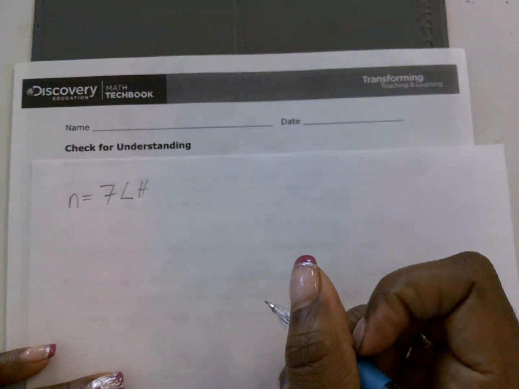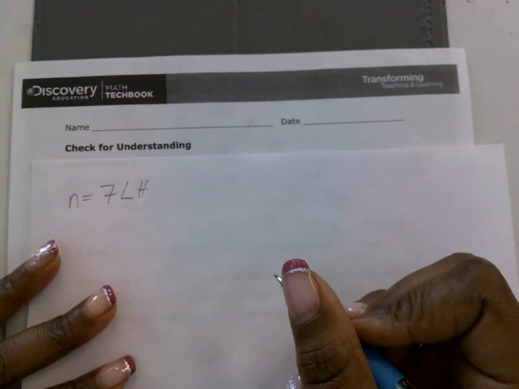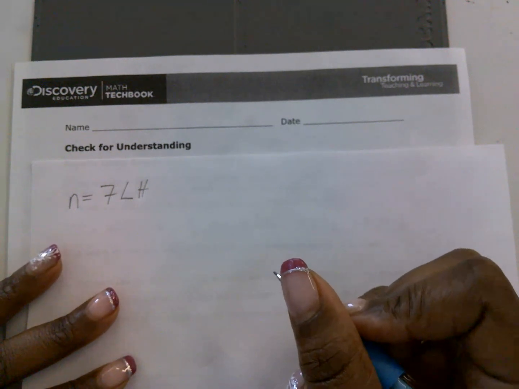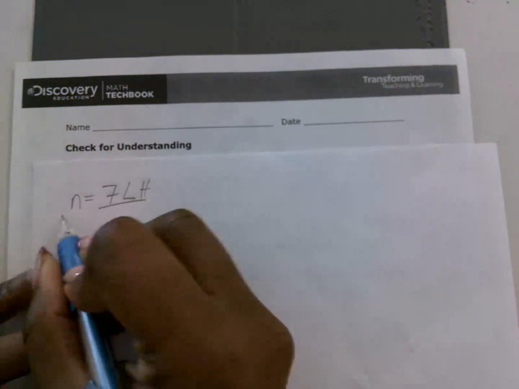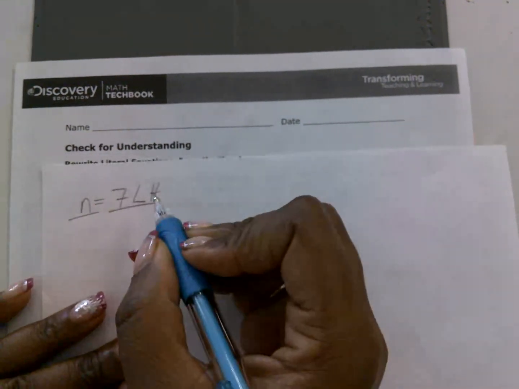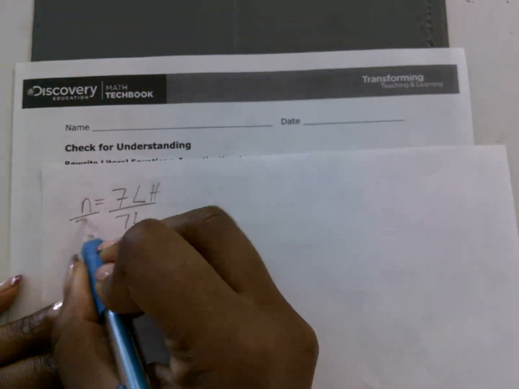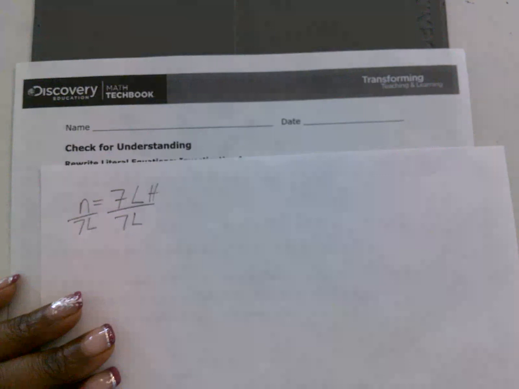Raise your hand, please. Michael? You have to do inverse operations. Division. Okay. Divide by what? You have to divide by 7L.